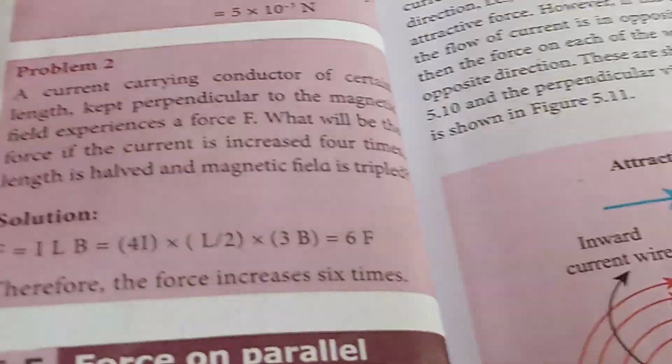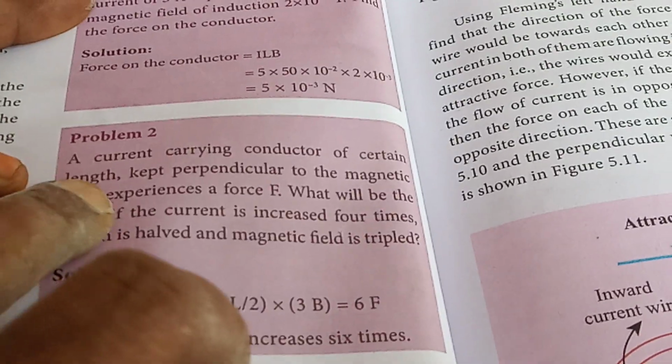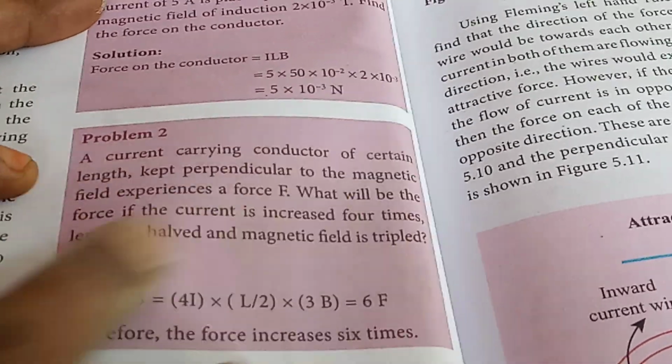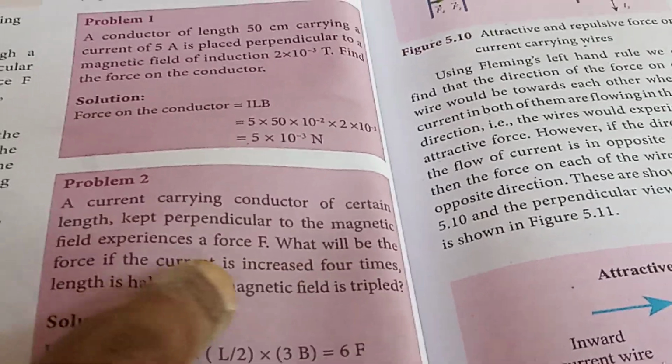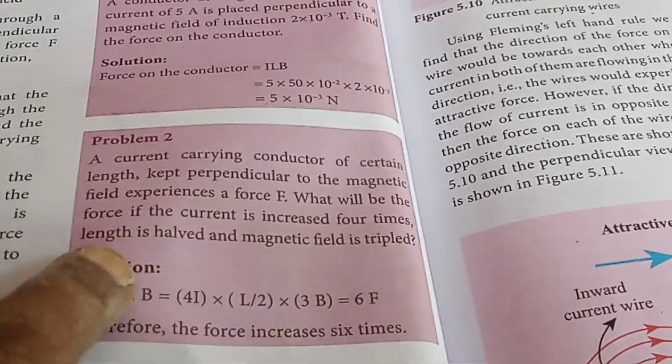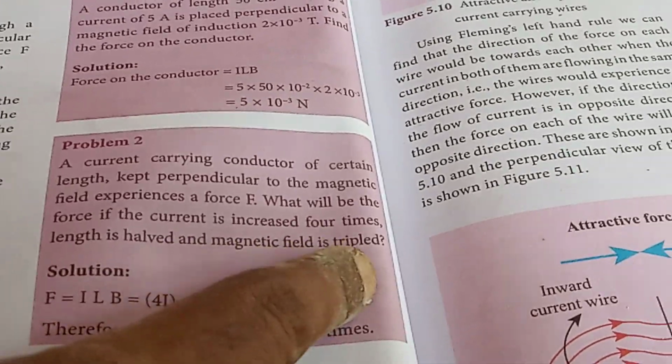Next one, problem number 2. A current carrying conductor of certain length kept perpendicular to the magnetic field experiences a force F. What will be the force if the current is increased 4 times, length is halved and magnetic field is doubled?